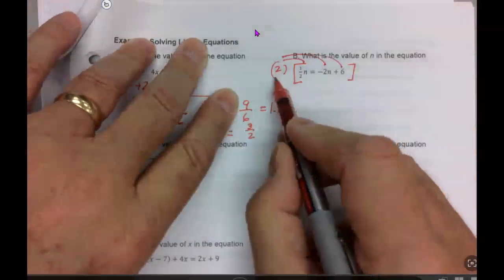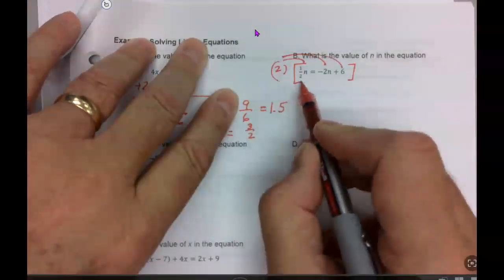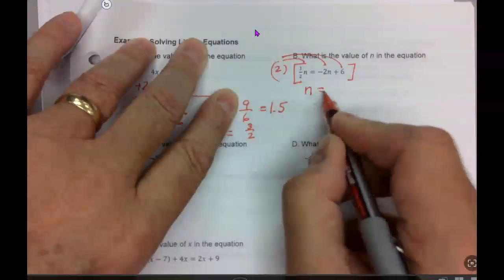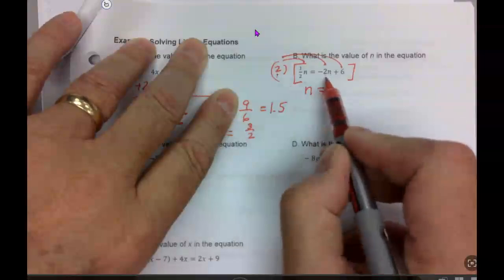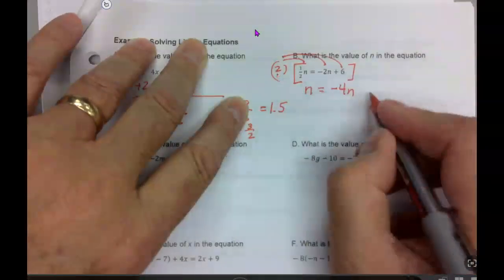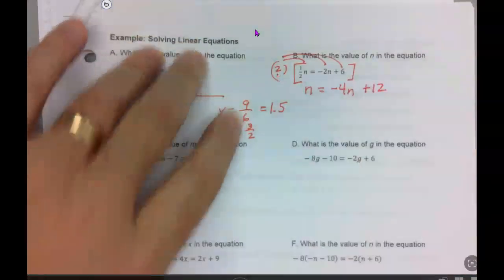So what's 2 times 1/2? What's half of 2, kids? 1. So I get 1 in, right? What's 2 times negative 2 in? Negative 4 in. And what's 2 times 6? 12. Does that look a little easier?